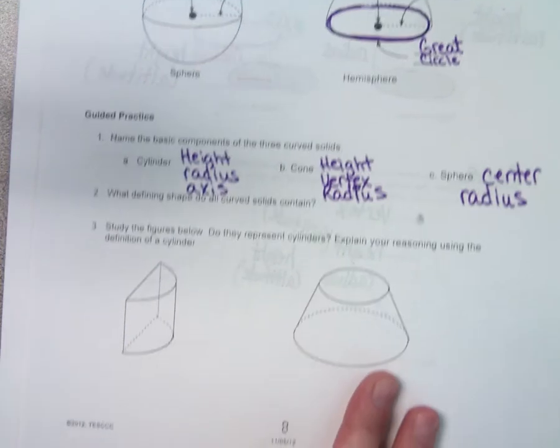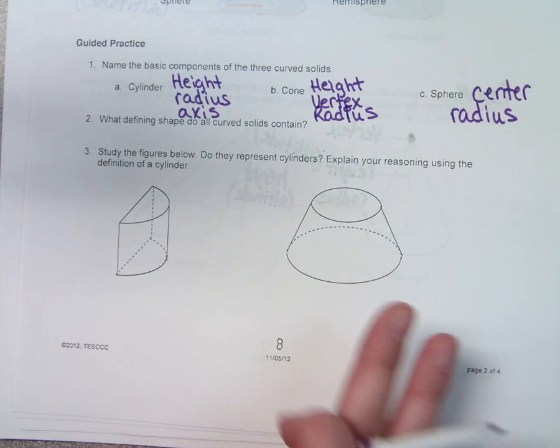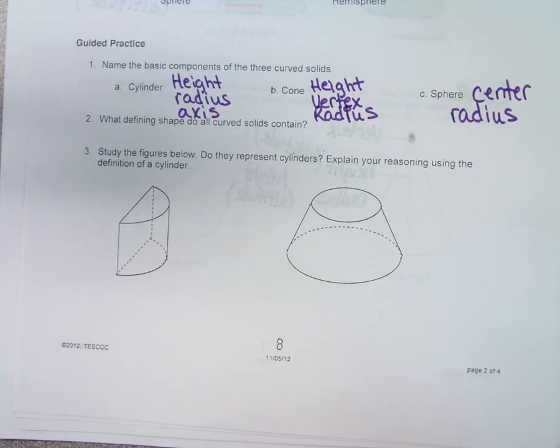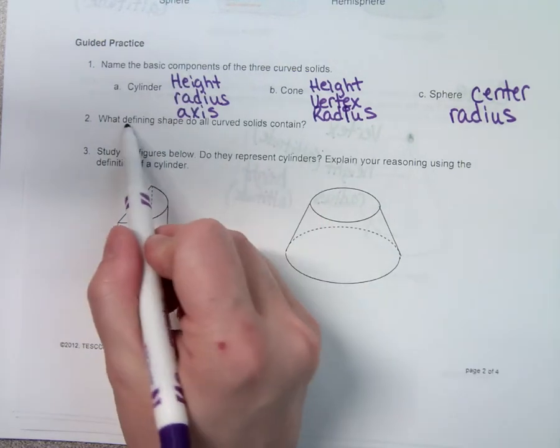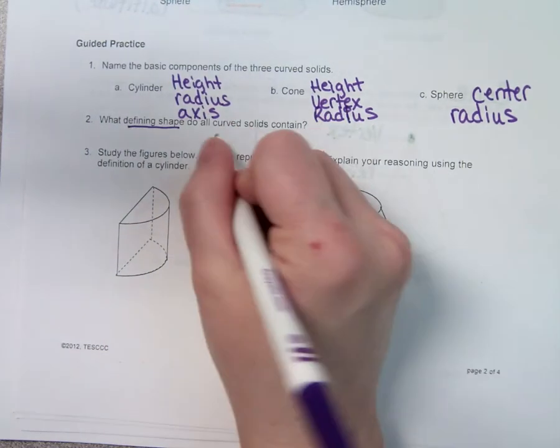Okay, number 2 says, what defining shape do all curved solids contain? What do all of these contain? A radius. But what defining shape? Oh, a circle. Yeah, they all have a circle.